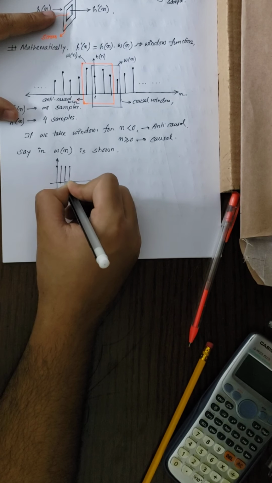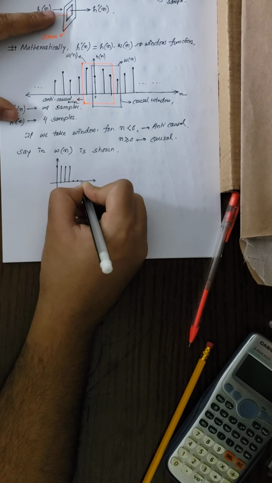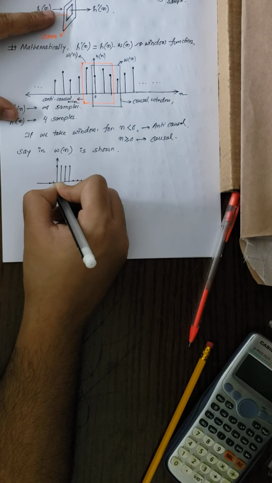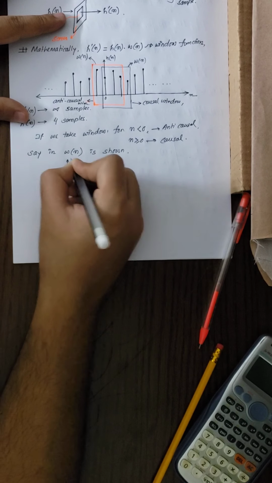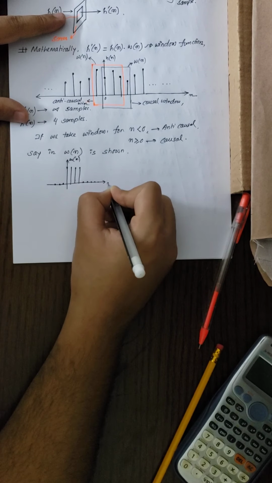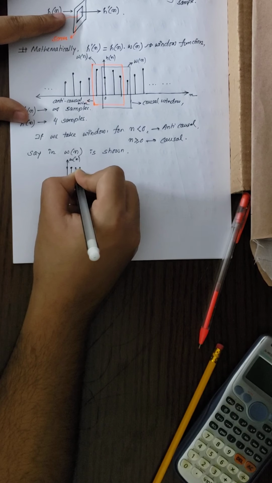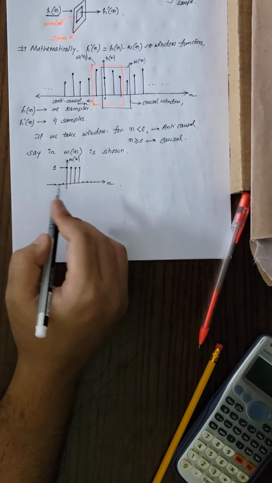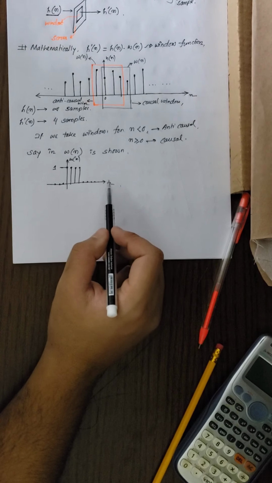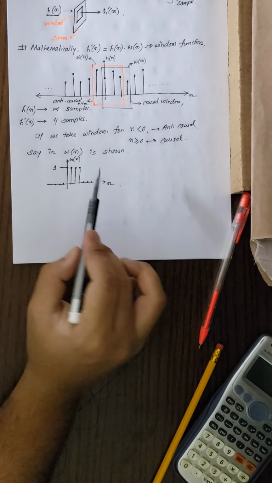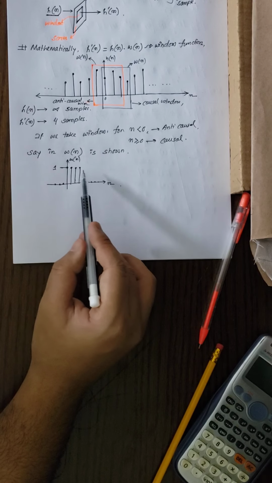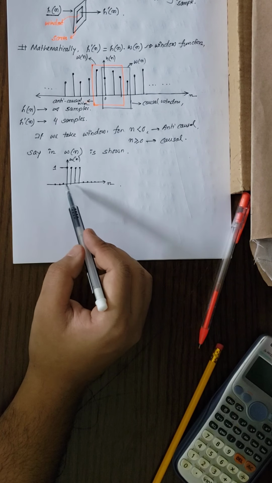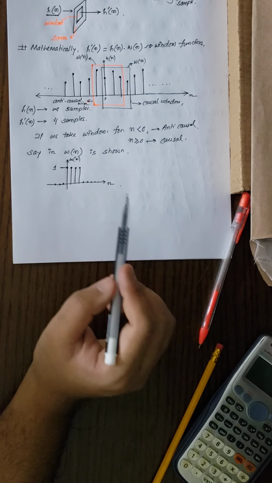Since there are 4 samples, it will have more samples, but the values will be 0. So this is w of n. This value is 1. So say w of n is a rectangular signal or a rectangular impulse train, having the number of samples from 0 to 3.